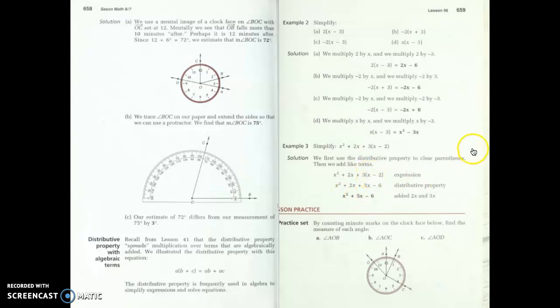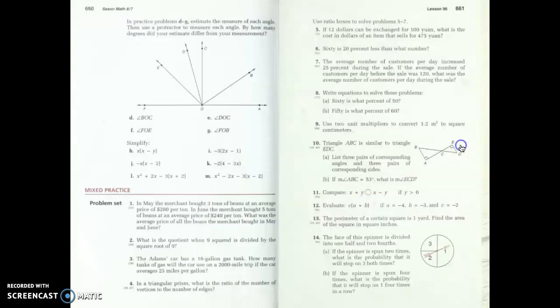All right, what I'd like you guys to do now is to do the lesson practice, and then it goes all the way through M. Make sure that it gets checked, and then do your mixed practice.